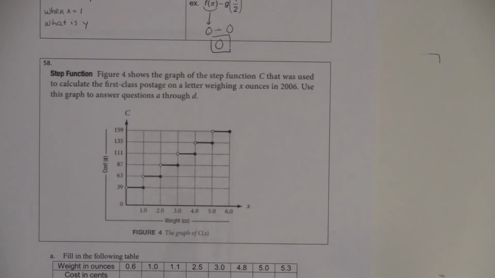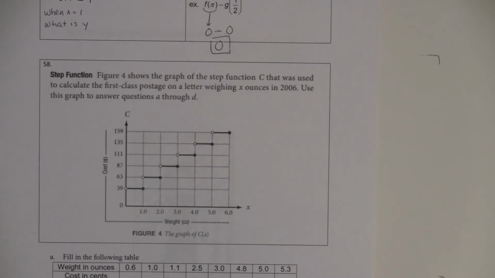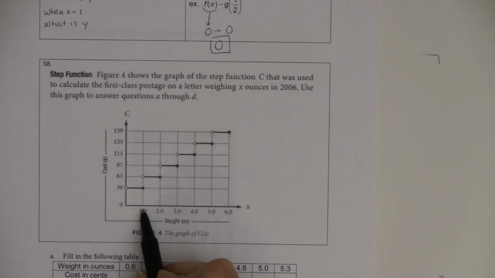It says figure 4 shows the graph of a step function C that was used to calculate a first-class postage on a letter weighing X ounces in 2006. Use the graph to answer the questions A through D. So in question A, they ask us to fill out the table. So how much would it cost you in cents to mail a letter that's 0.6 ounces is our first. So here's 1 ounce.